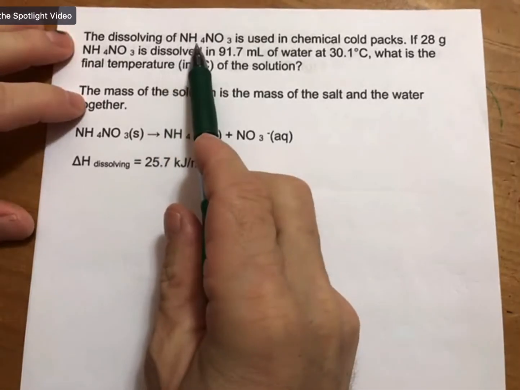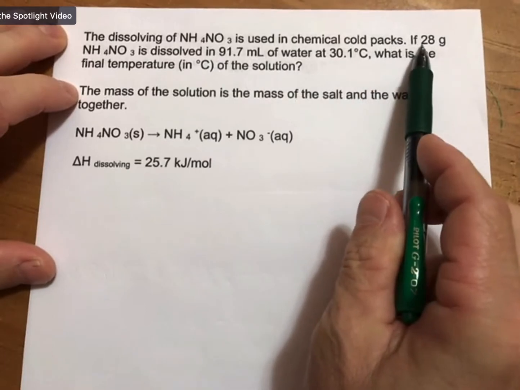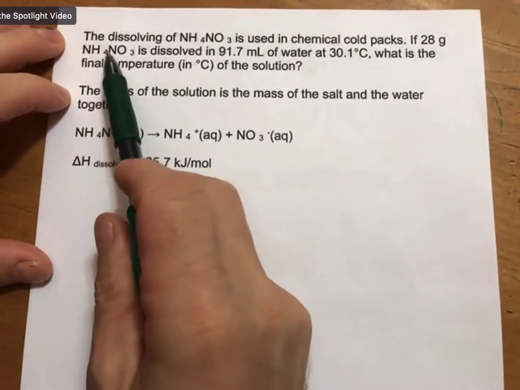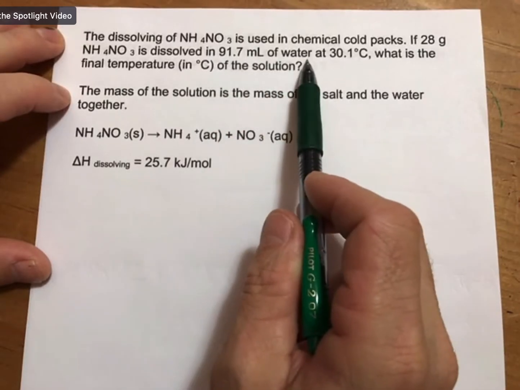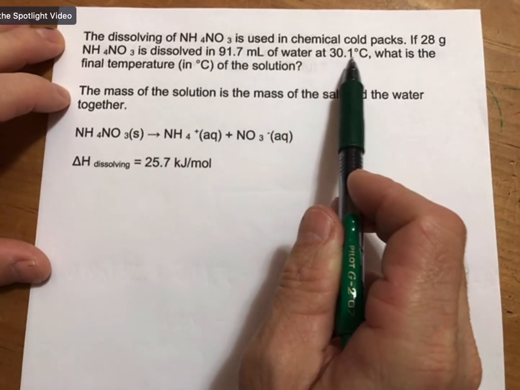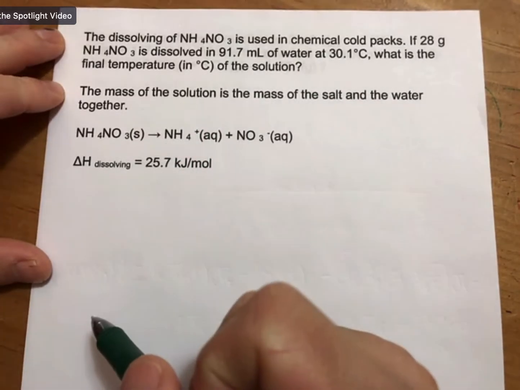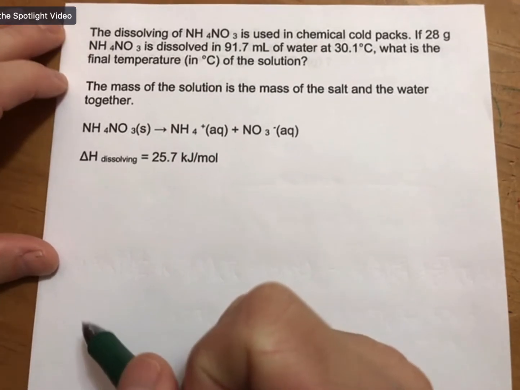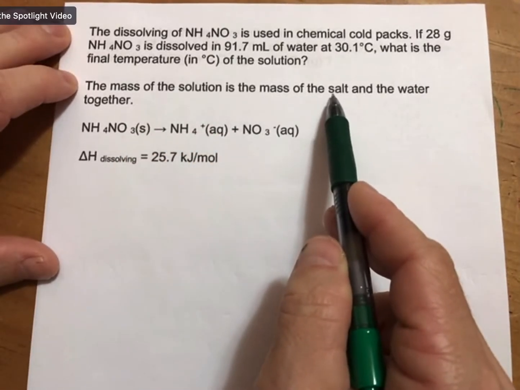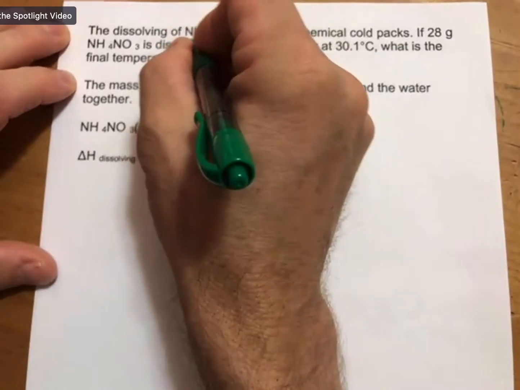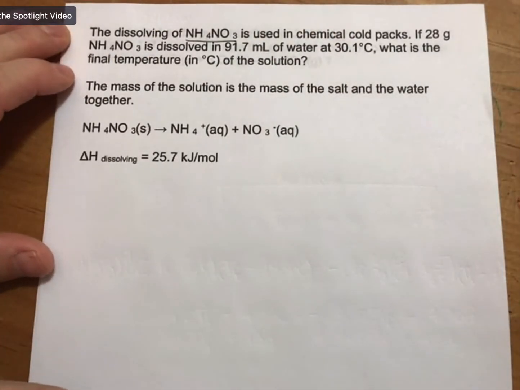The dissolving of ammonium nitrate is used in chemical cold packs. If 28 grams of ammonium nitrate is dissolved in 91.7 milliliters of water at 30.1 degrees Celsius, what is the final temperature in degrees Celsius of the solution? So the mass of the solution is the mass of the salt, and our salt here is our ammonium nitrate, and the mass of the water together.